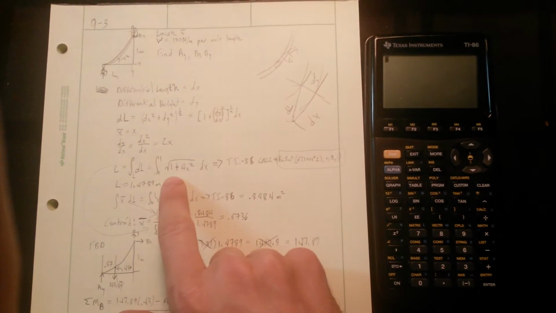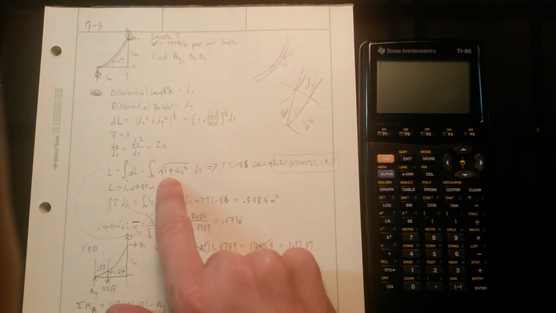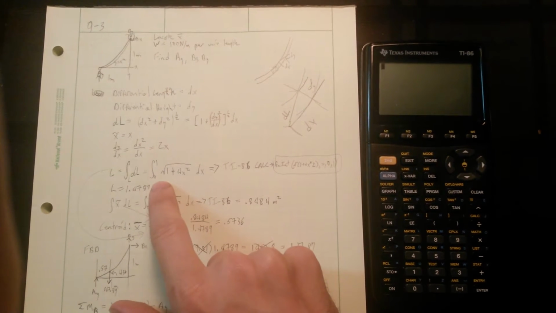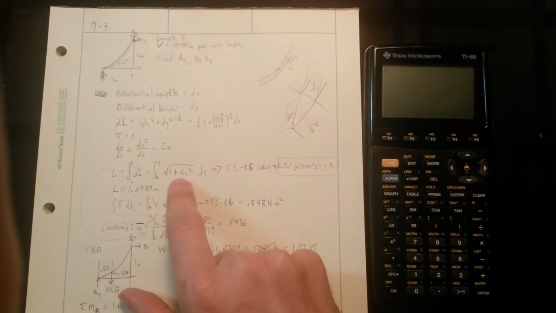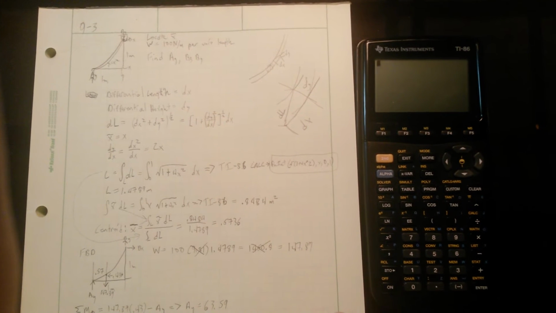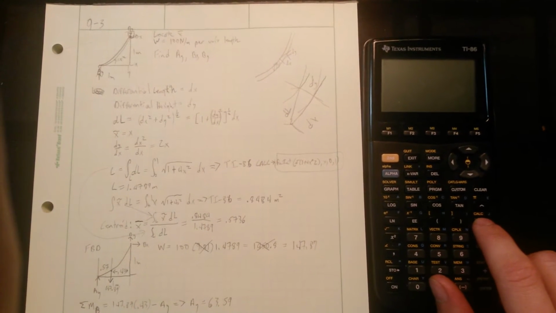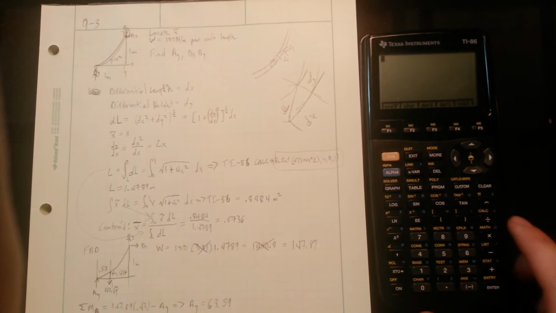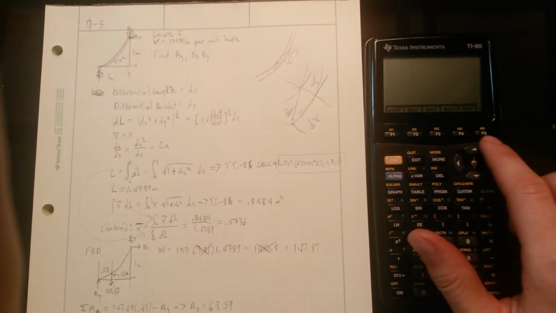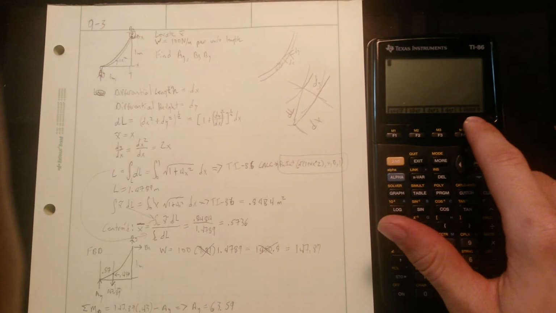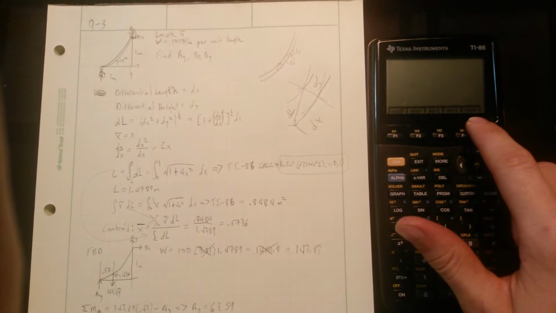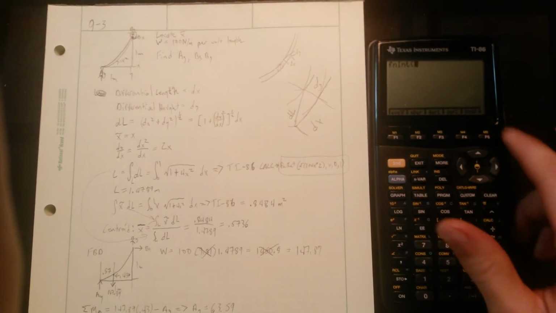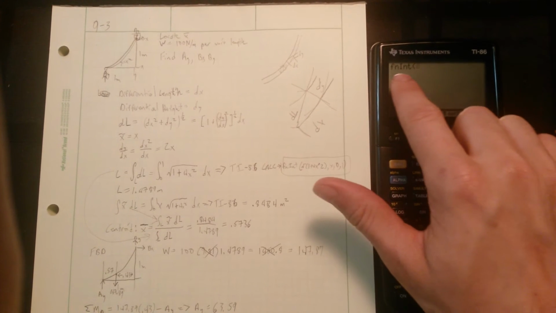So the integral that I'm going to be evaluating is this right here, which has an upper limit of 1. So we're evaluating on the interval of 0 to 1. To do that, I'm going to go to the calculus menu. That's what this CALC stands for. I've got a bunch of different things here that I can evaluate, but what I'm going to evaluate is this fnInt right here. So I'm going to press F5. This pulls up this function.